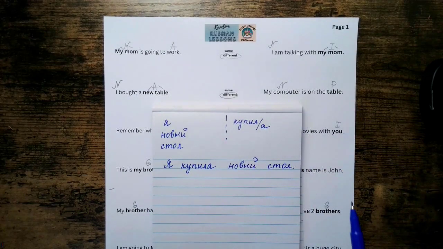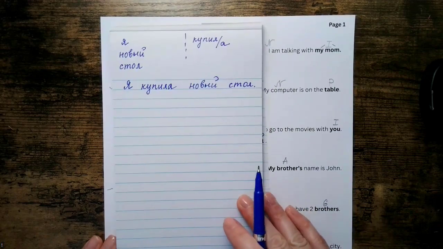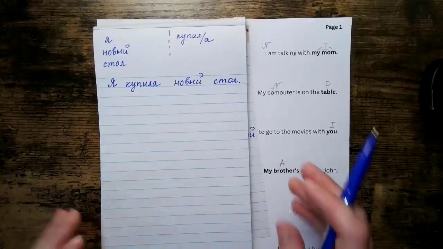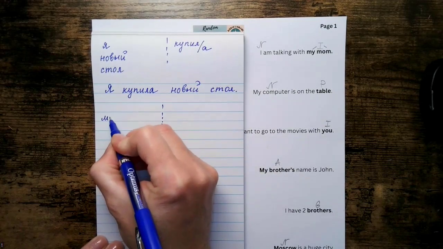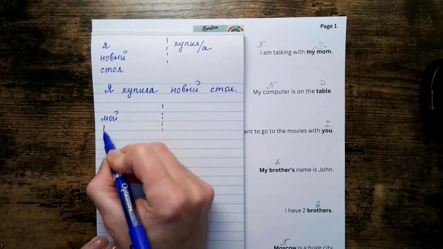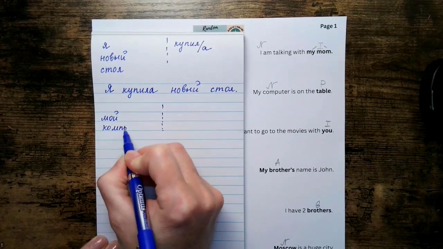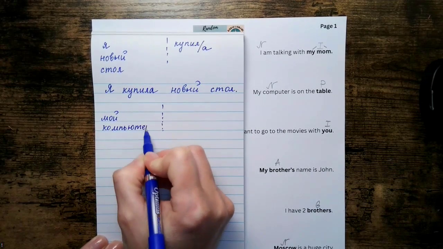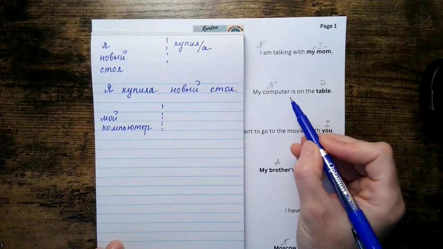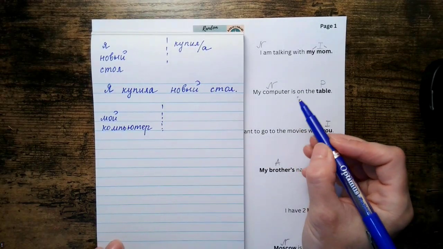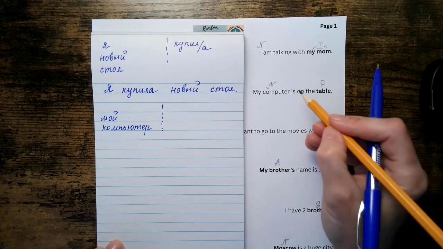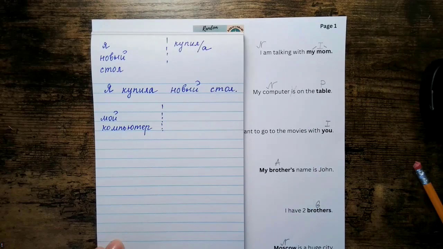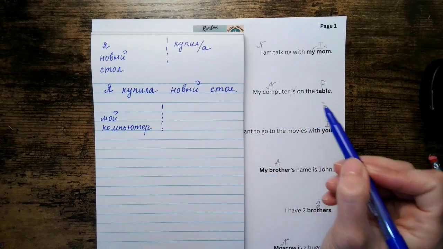Now let's take a look at my computer is on the table. So here we have мой for my computer. Here we have the verb is. Remember, in Russian, we don't use the verb to be in the present tense, so we don't need anything at all. We can pretty much just cross it out. Then we have on.